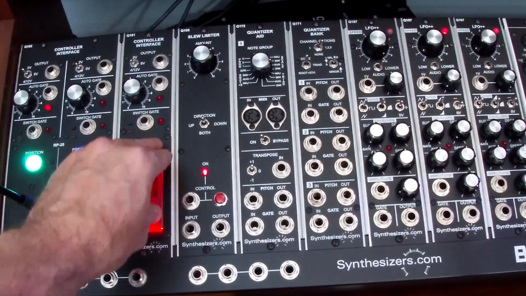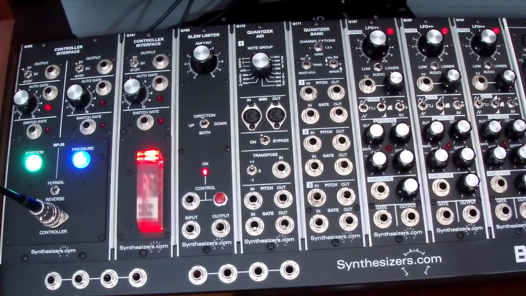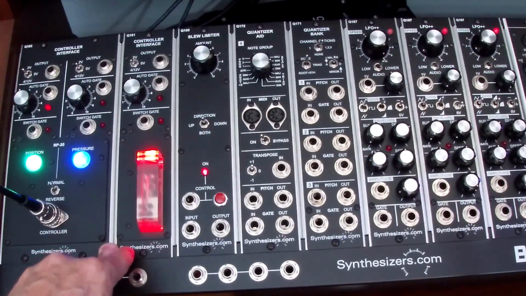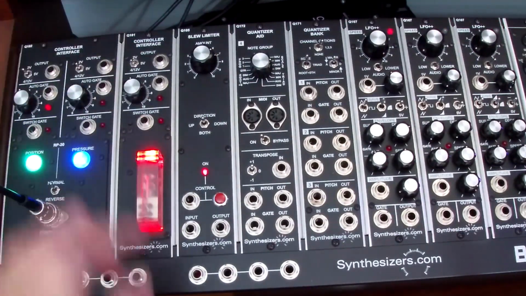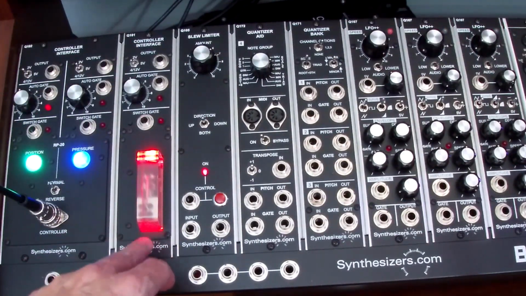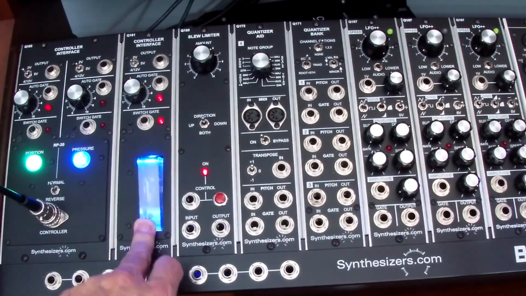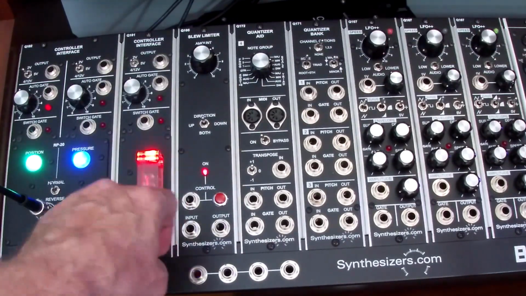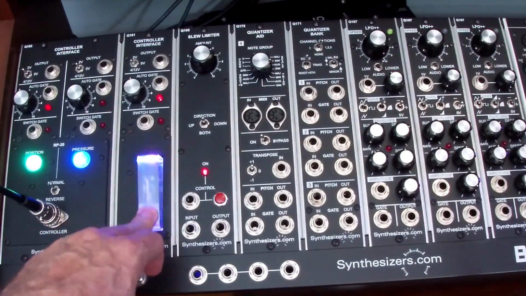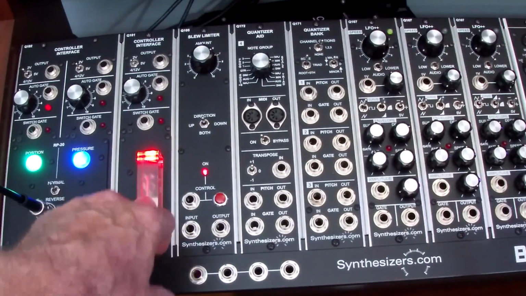Next to it is the Q181 from synthesizers.com. I'm going to say that word a lot because this contains a lot of synthesizers.com modules. This is the controller interface. It is like a modulation wheel, if you will. So when you press on it, it will change voltage, but also it will create gates. So it's a very versatile little thing. A bit like Ondes Martenot controllers.